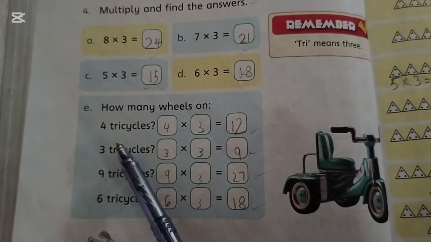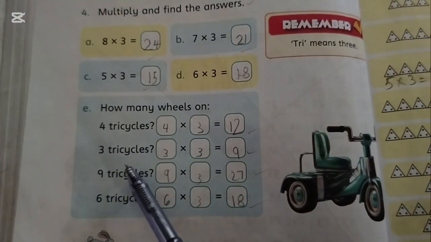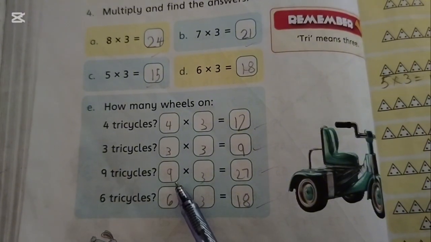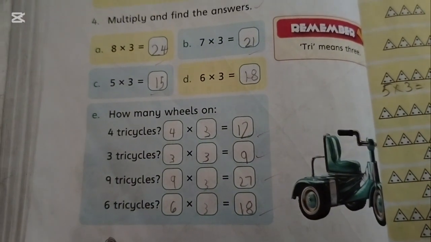A tricycle means 3 wheels. How many wheels are there? 4 tricycles: we multiply 4 with 3, so the answer is 12. 3 tricycles mean 3 times 3 is 9. 9 tricycles mean 9 times 3 is 27, and 6 tricycles mean 6 times 3 is 18.